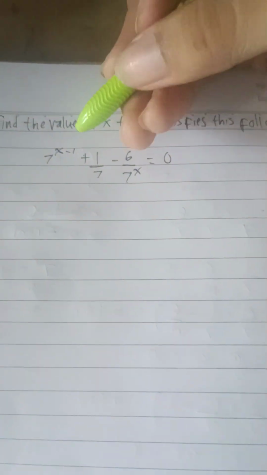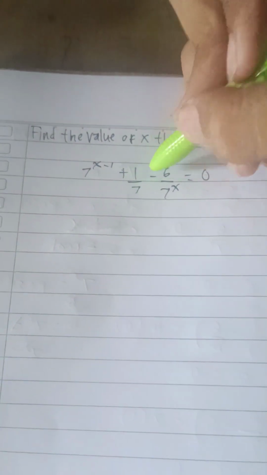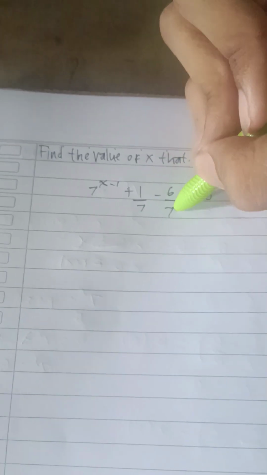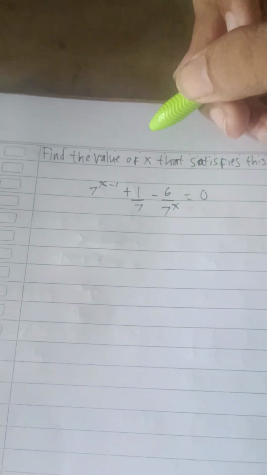Okay, this is the question here. Find the value of x that satisfies the following equation. And we can see that the equation is 7 to the power of x minus 1, plus 1 over 7, minus 6 over 7 to the power of x, is equal to 0.